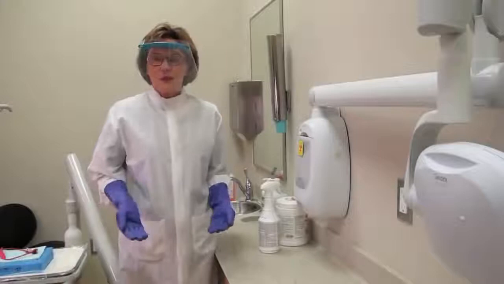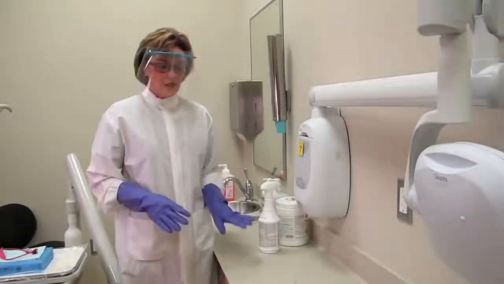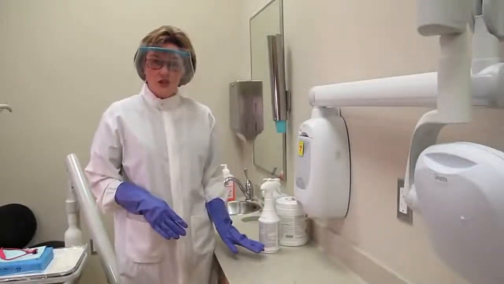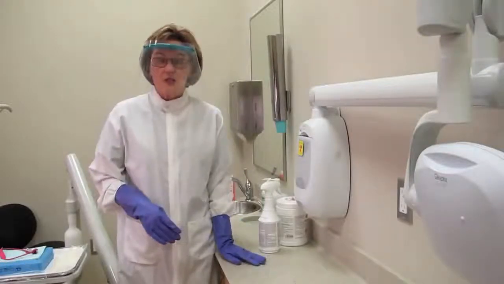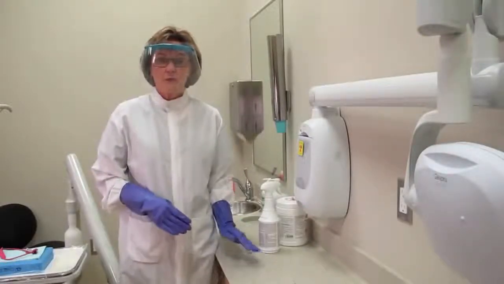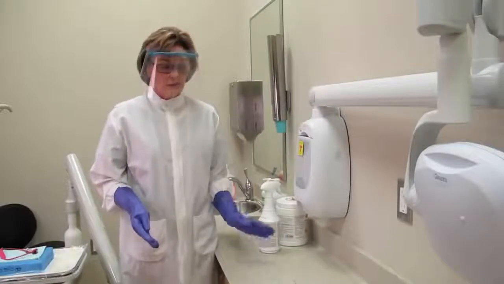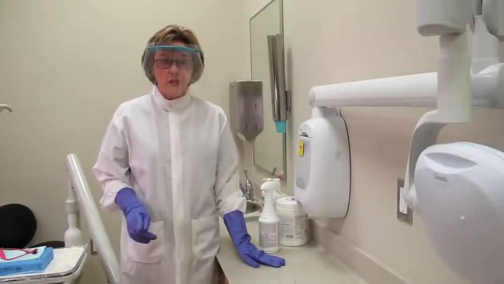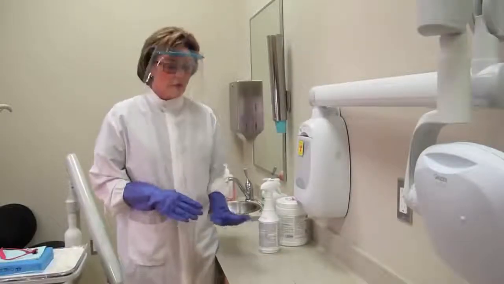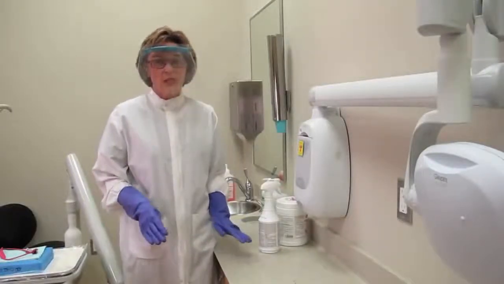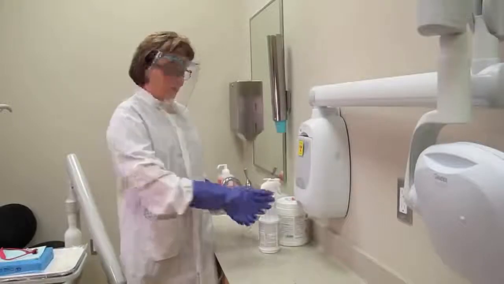For cleaning up the operatory between patients, let's talk about surface disinfection. And remember that pathogens on surfaces can transmit disease, sometimes up to a week. Dried blood on a surface, we know, can transmit hepatitis B after it's been there for a whole week. So every time you do it, it's important. Every day it's important. So we have options.